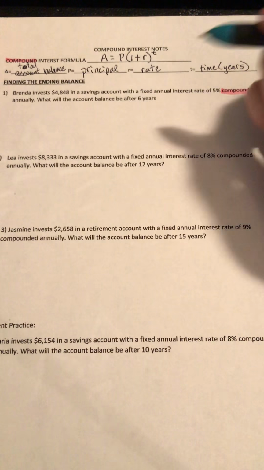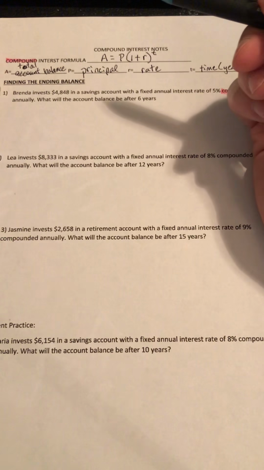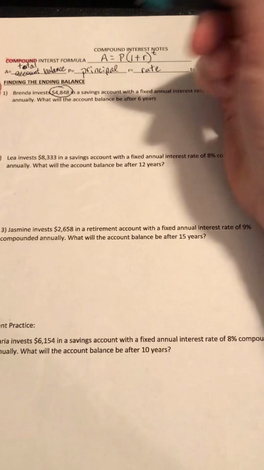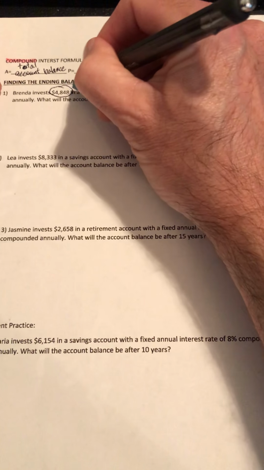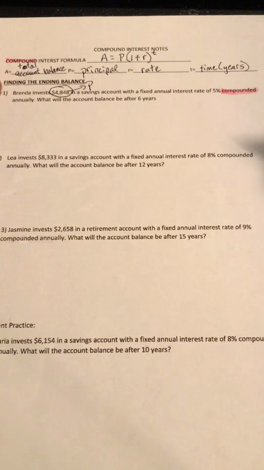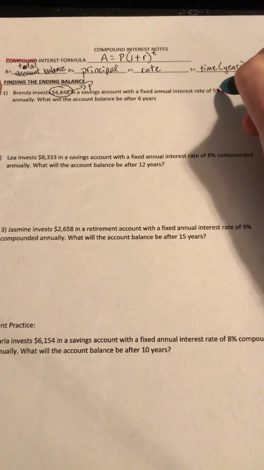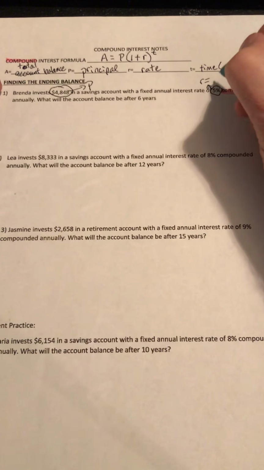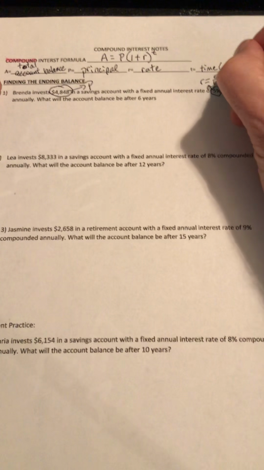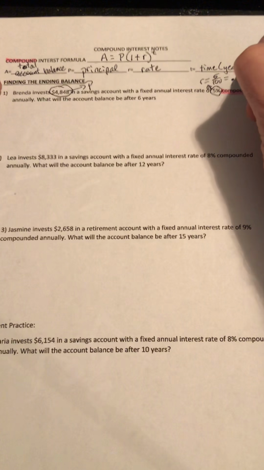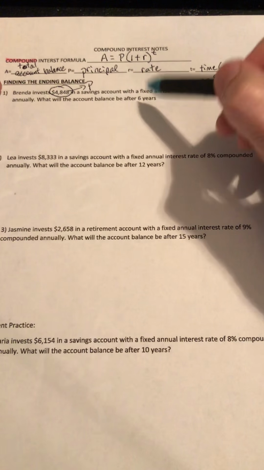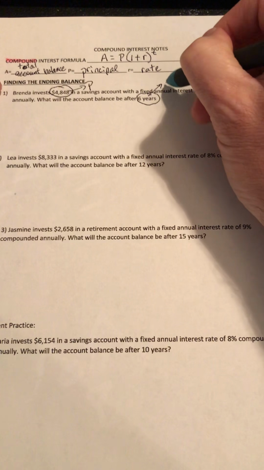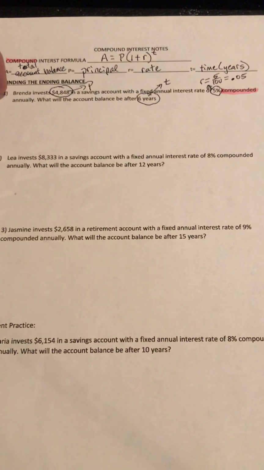So let's go ahead and label these things. We know that the $4,848, that's her investment. Now remember, if she borrowed that, we'd use the exact same formula the same way. So that's our principal. The interest rate is going to be our 5%, so that's R. Just remember, we want to turn that into a regular old decimal number, so let's take that 5 and divide by 100 to get 0.05. And then we have 6 years, so that's our amount of time. It's in years, so we don't have to do anything funny with it. So our T is 6.